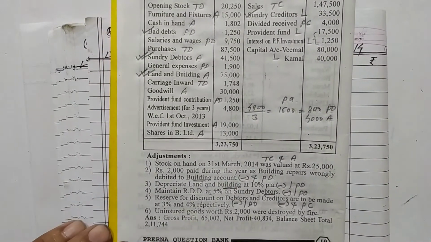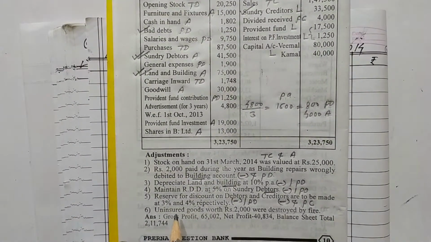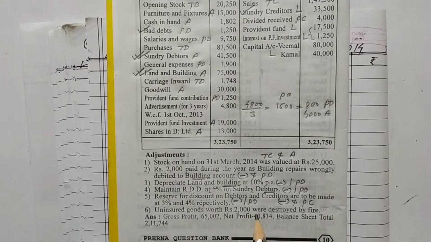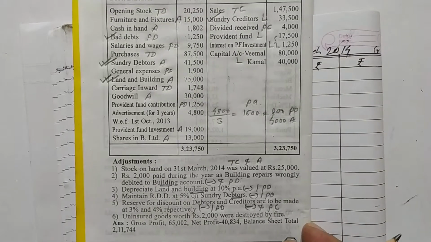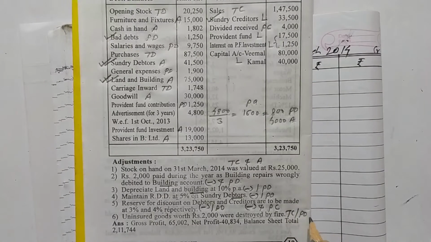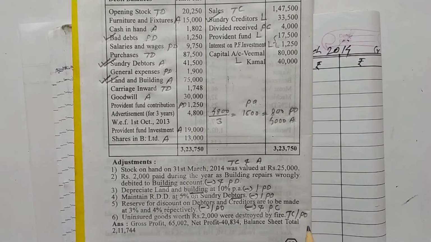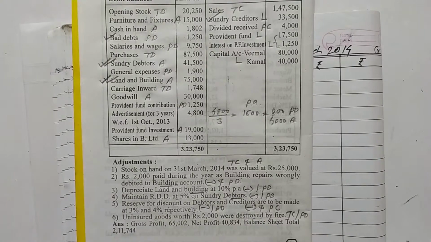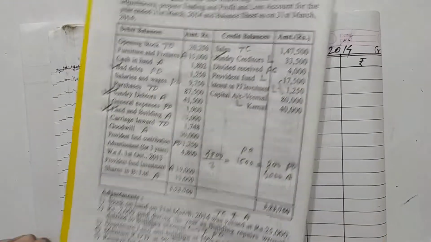Now next, sixth adjustment. Uninsured goods worth rupees 2,000 destroyed by fire. The first effect is trading on the credit side and the second is on the P&L account debit side. It means a TCPD. Okay. Now we go to the answer sheet.